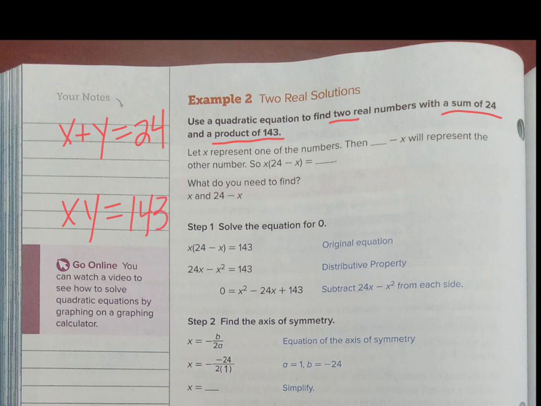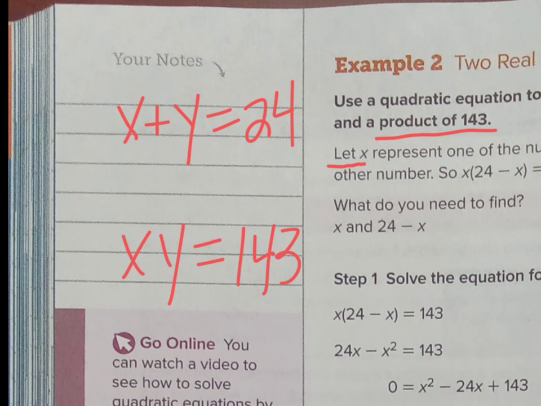Easy, right? Now they're saying let x be the one we're looking for, one of the numbers. So if x plus y equals 24 and x is the one we want, what would y equal?